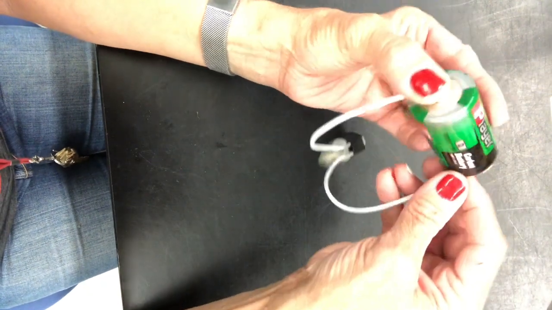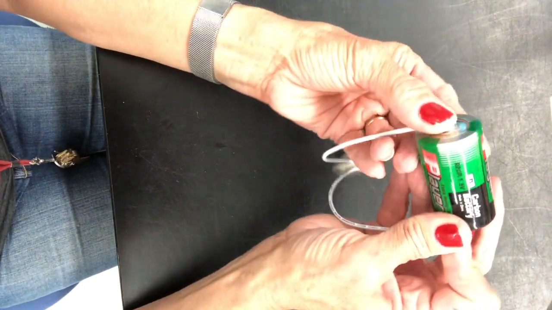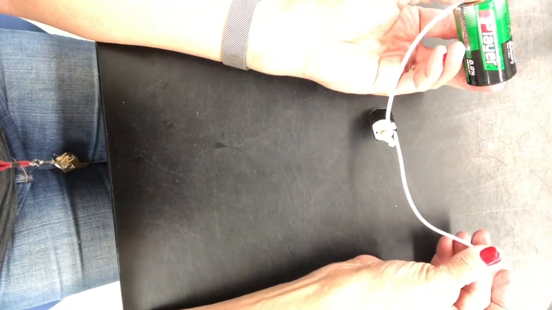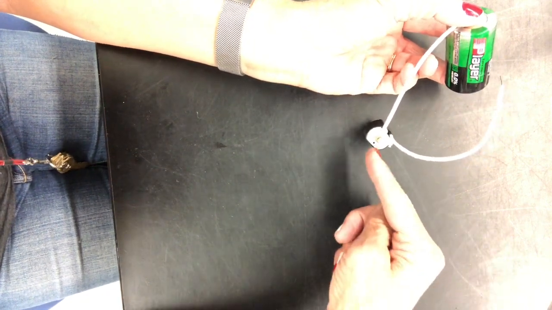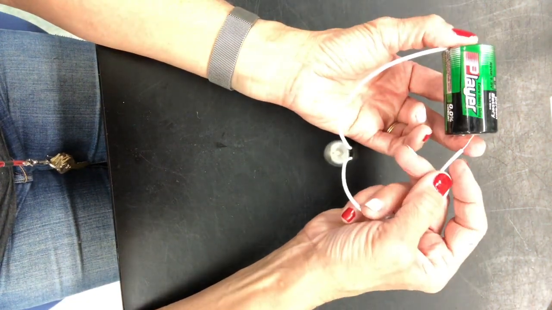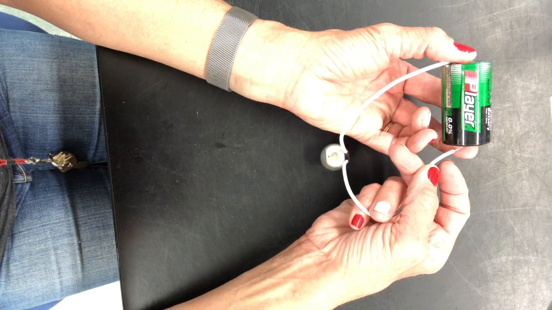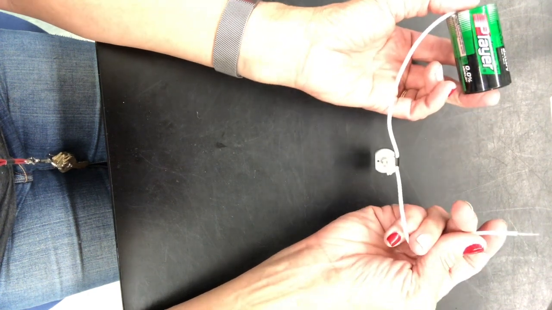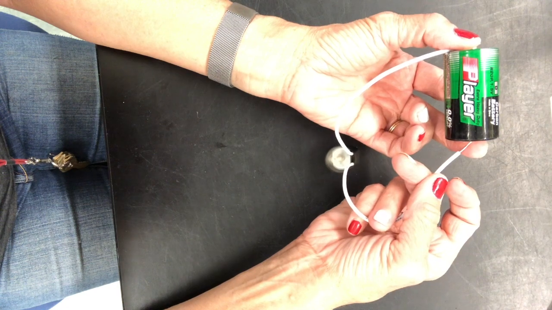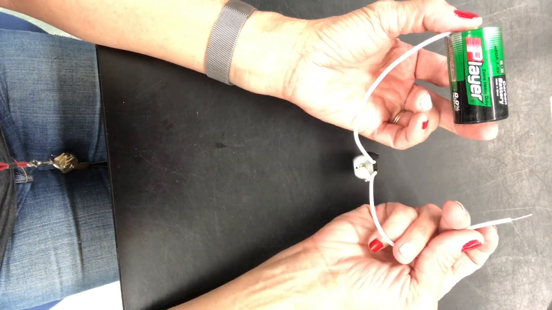And now I'm going to take off one of the wires. As soon as I open the circuit, the motor stops working. Because the only reason that the motor is working is because the electricity is flowing through it and causing something to happen in the motor to make it spin. So again, this is a closed circuit. This is an open circuit. This is a closed circuit. This is an open circuit.